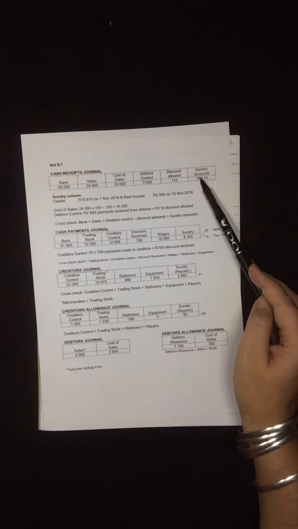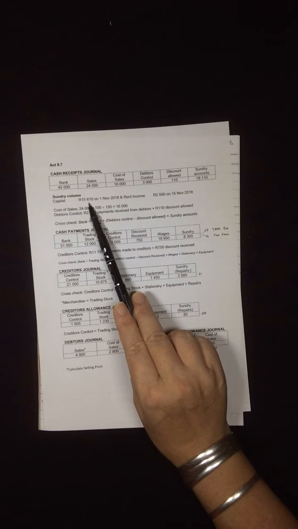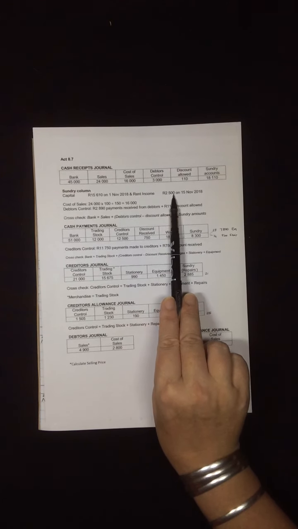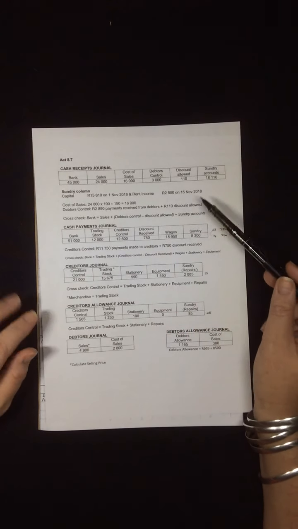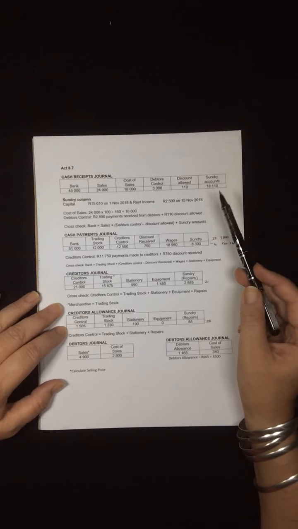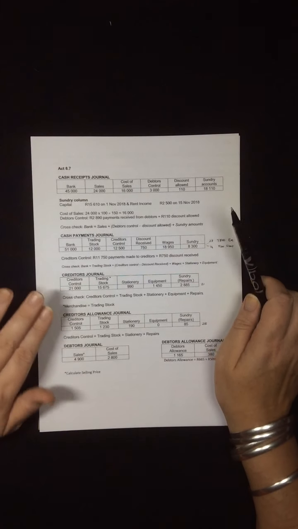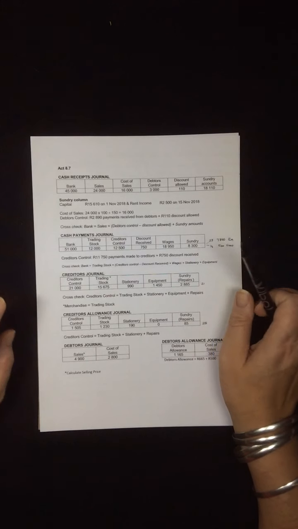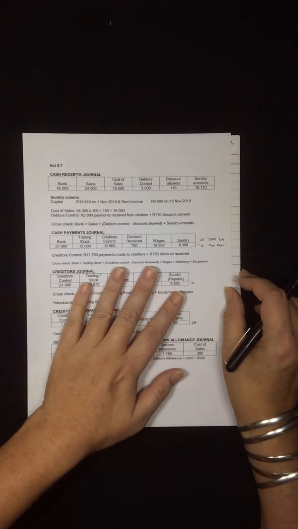Okay, then in the sundry columns, I have two transactions. One was for capital, 15,610 on the 1st of November, and the other one was for rent income, 2,500 on the 15th of November. I'm not going to digress too much on this. You have this, it was attached to your lesson. You can go check there. If there's something that you still don't understand and it doesn't become clear when we do this activity, you are welcome to send me a message. Okay, so I'm going to put this aside.